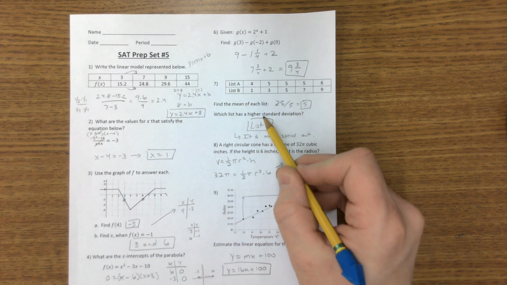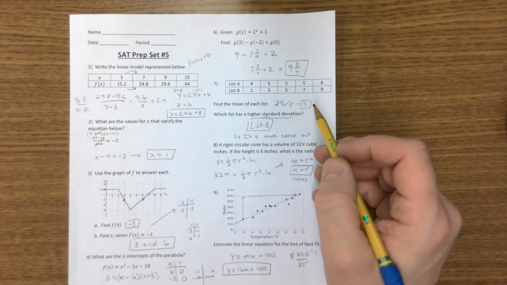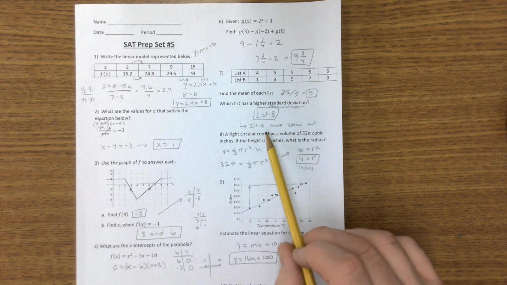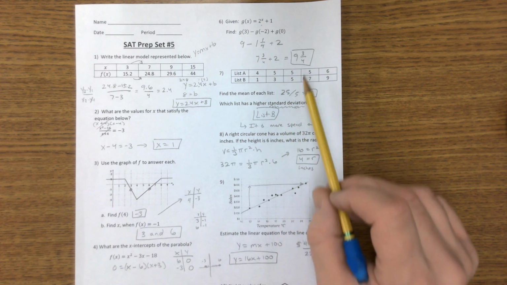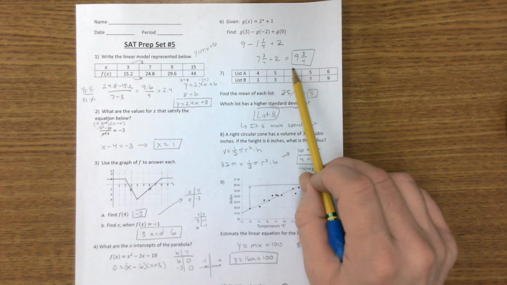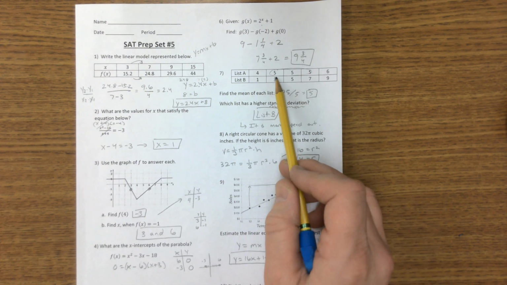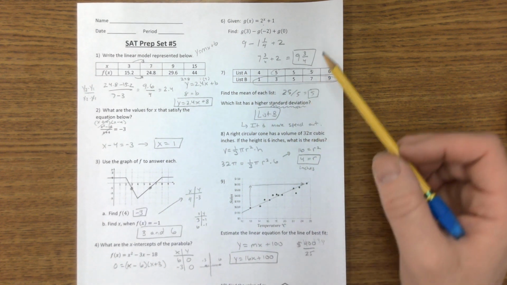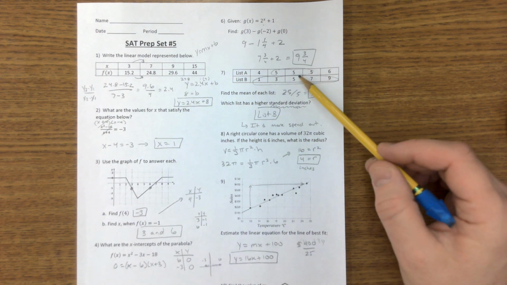Which list has a higher standard deviation? Well, that is a new measurement that we're going to talk about sometime when we talk about statistics. It is list B. List B is more spread out. These values in list A are all clumped together. They all group together around 5. If you look at these ones, they're more spread out. Standard deviation is a measure of spread.